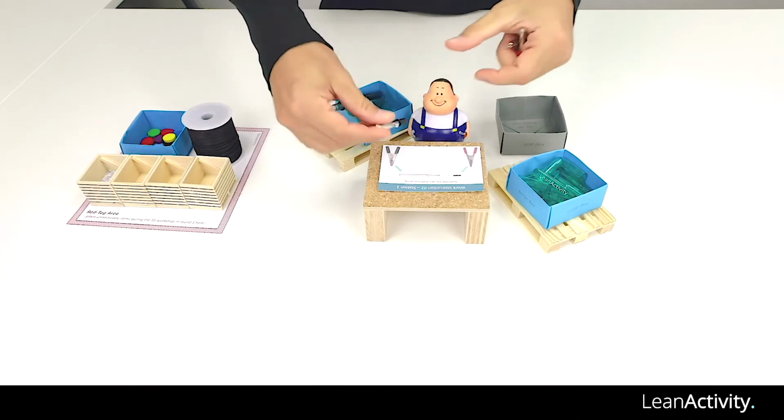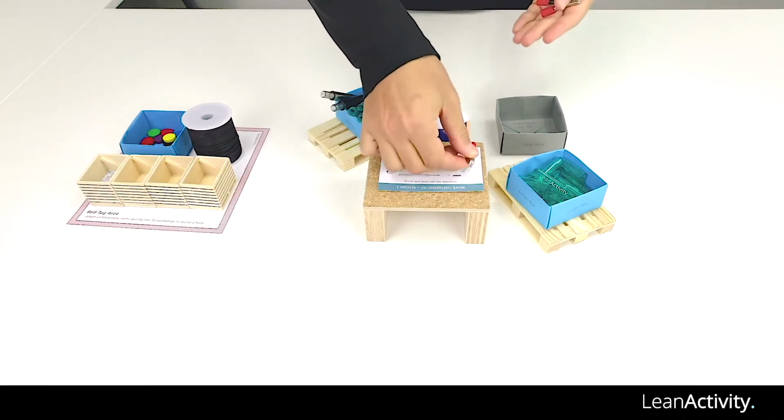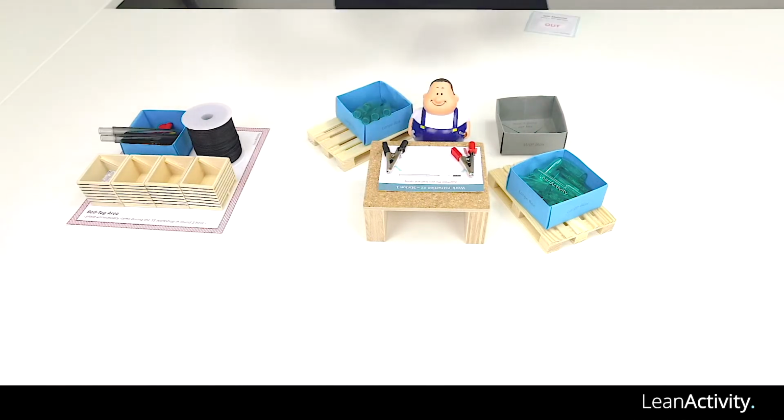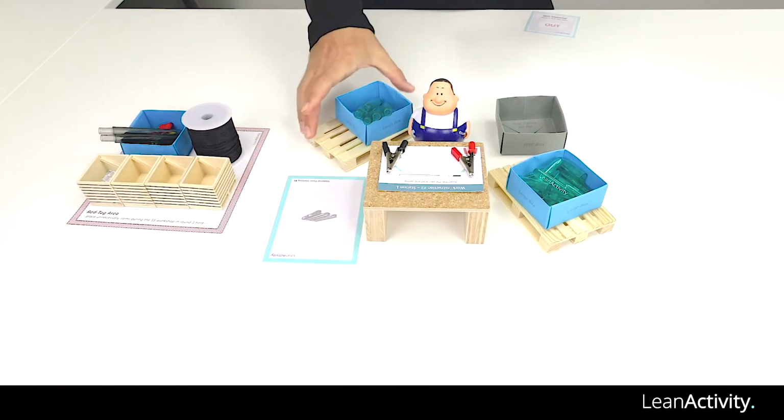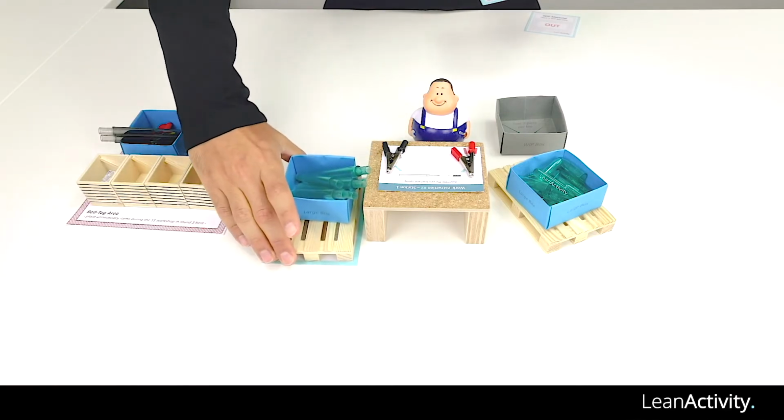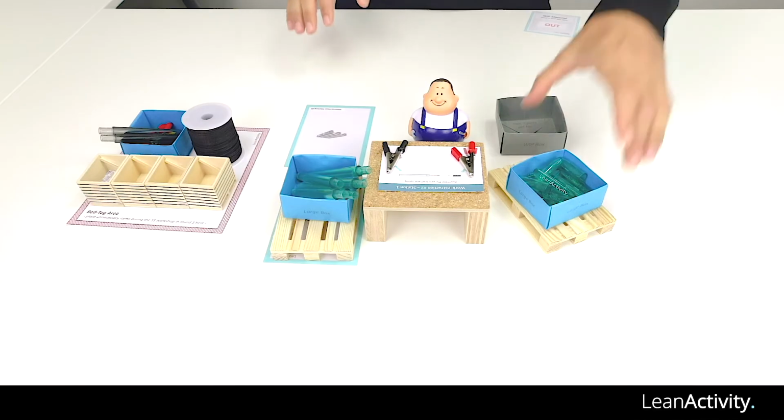The second S stands for set in order and contains the idea of giving each material a defined place. Some visualization elements help you to actually keep the places.